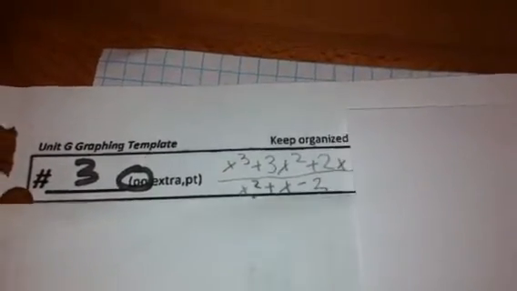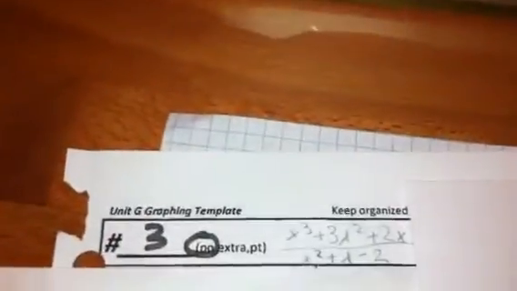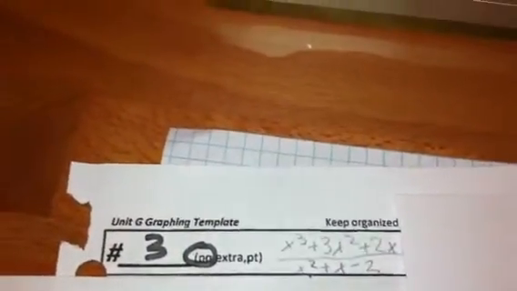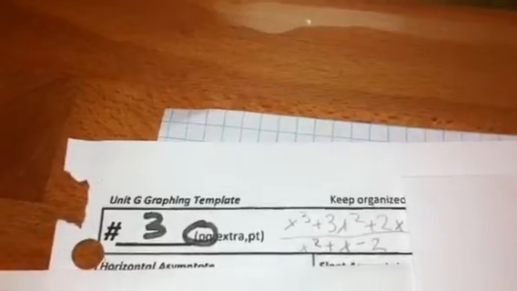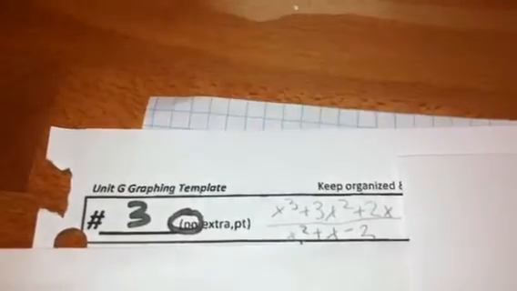Now, the top is actually bigger than the bottom with the degree. It's degree three instead of degree two, which is on the bottom. So we do not have a horizontal asymptote, so we can go ahead and cross that out.